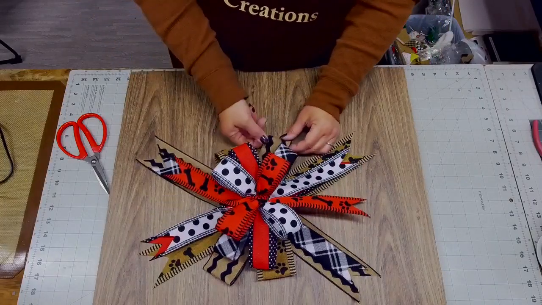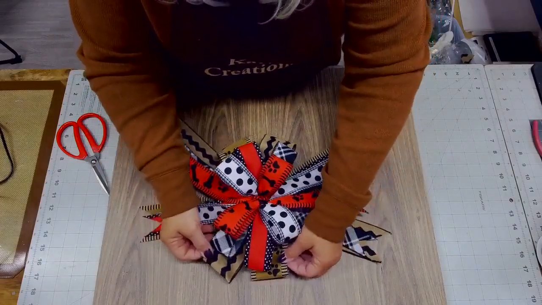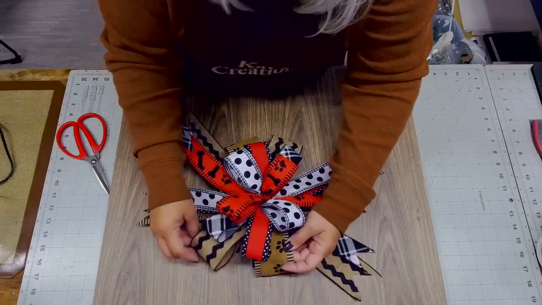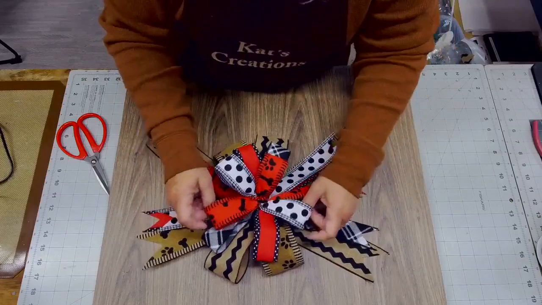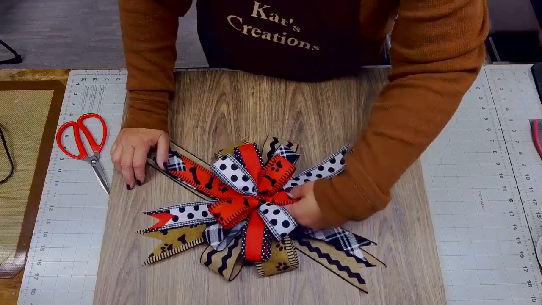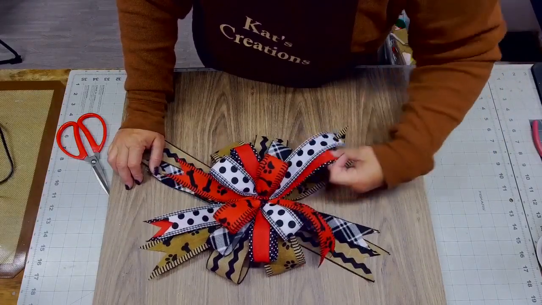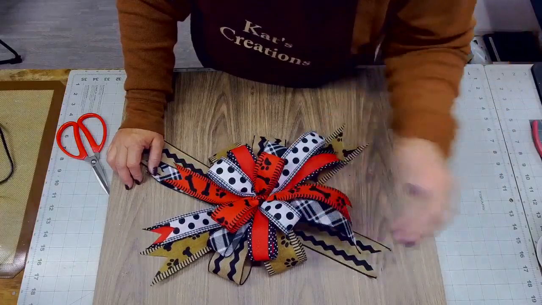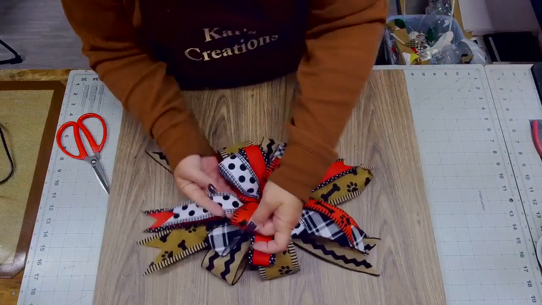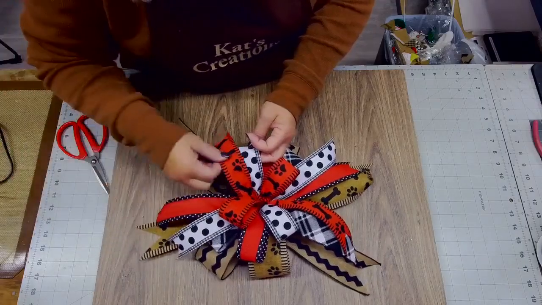Just go ahead and make sure you do a full fluff on those, which means really get in there and fluff them all nice and pretty so that we can see all the loops. And then you can just make final edits where you want everything to lay. And then to put the curls back in the ribbon, you're just going to run them through your fingers, and they'll just kind of make a nice little arc that'll flow around the direction of our wreath. Just like that.